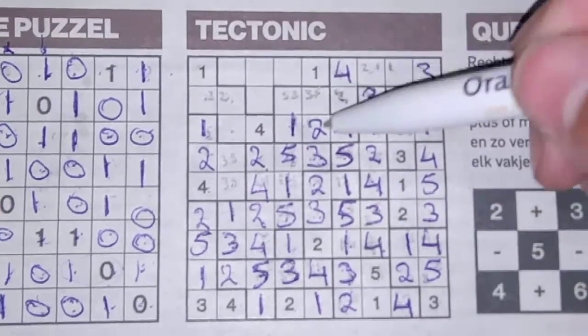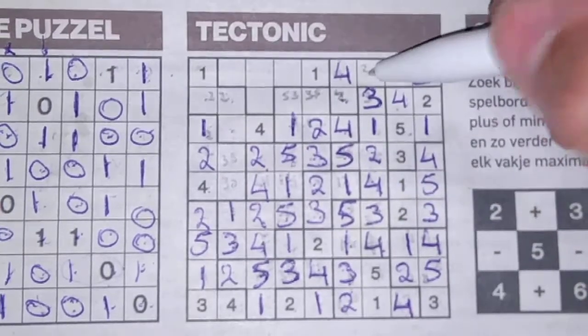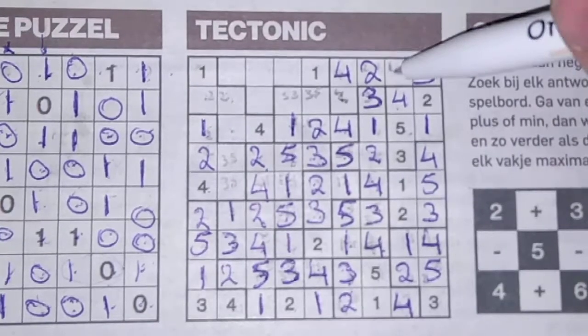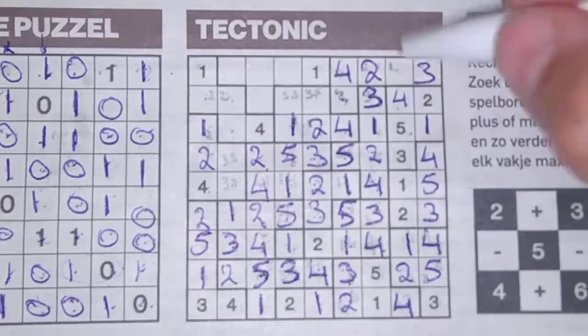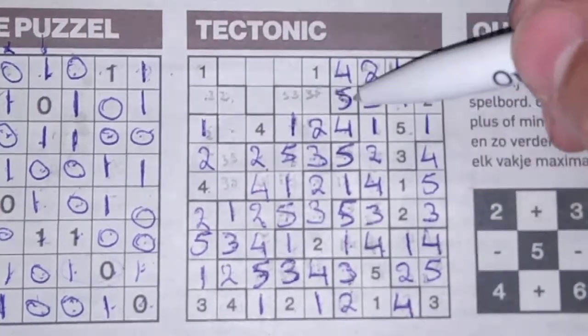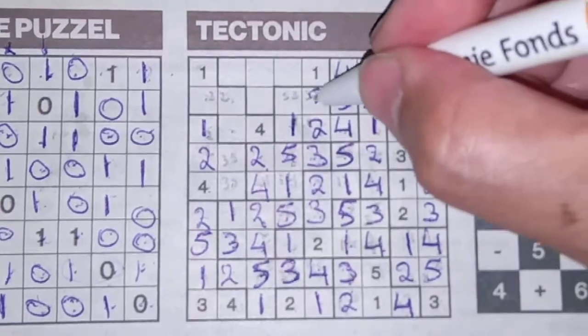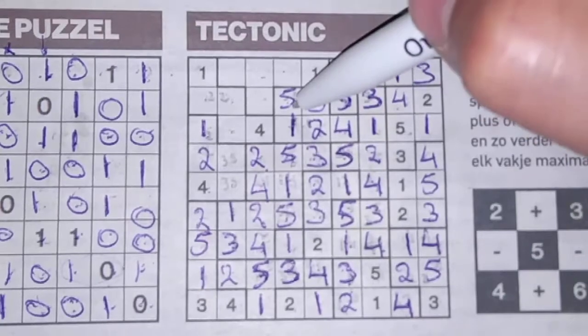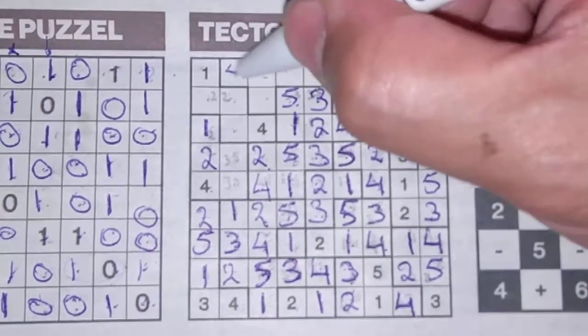That means this box cannot be a 2 anymore, so this box should be a 2. Then 2 boxes left, the 1 and the 5. Here cannot be a 1, so the 1 should be here, and the 5 goes there. We have a 5 now, so this should be a 3, and this should be a 5. That means these 3 boxes cannot be a 5. 1 box left for the 5 should be there.